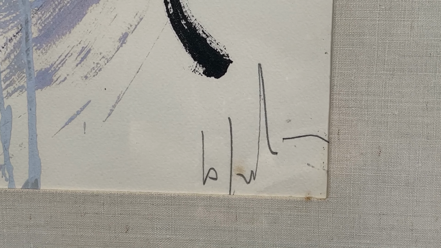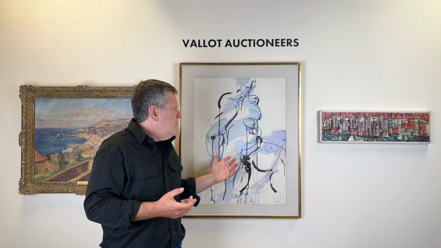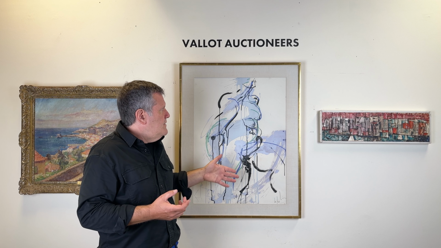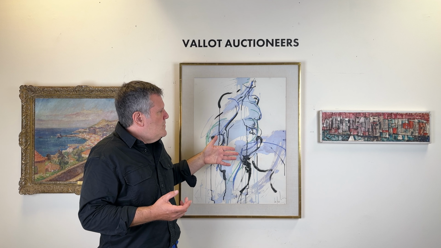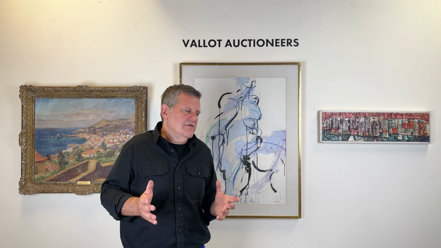That's the first part. The second part is then authenticating the work of art. And a work like this is not that difficult to authenticate. There's a lot of records and history on this sort of painting, and so we can back into it and confirm that it is in fact an authentic Norman Bluhm.